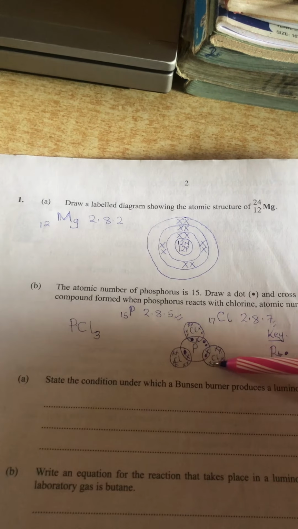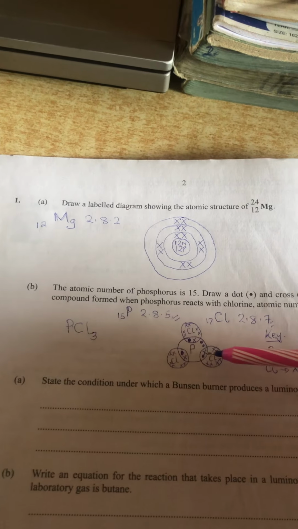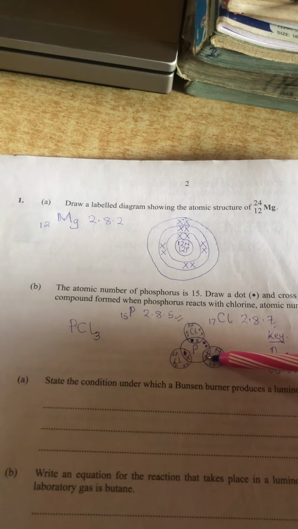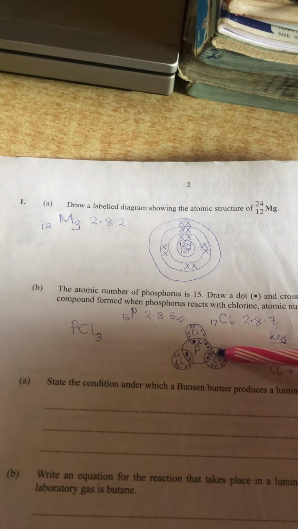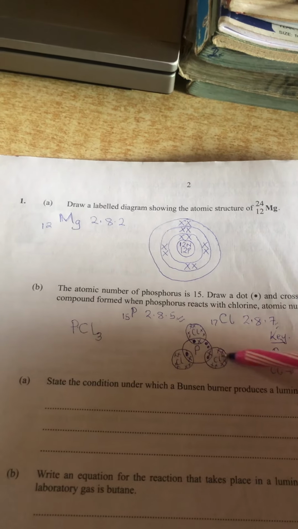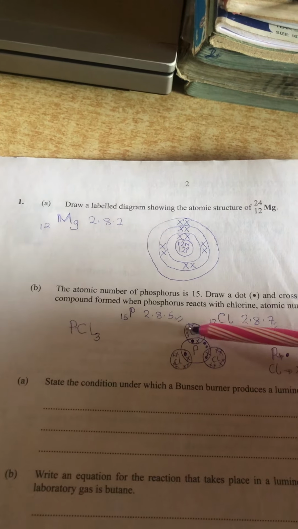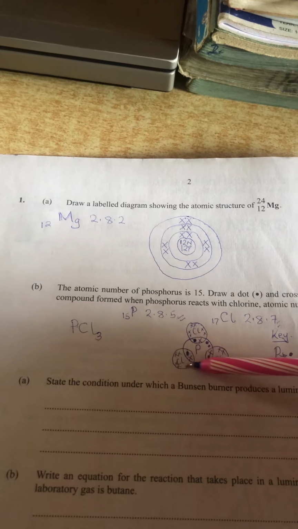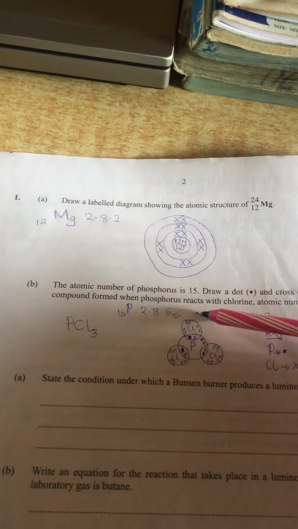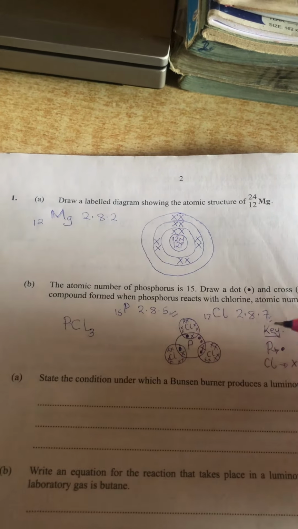So a total of 7. You can see we have 7 X's. And now when it combines with the one contributed by phosphorus, they become 8. And eventually our chlorine becomes stable. You do the same for the remaining 2 chlorine atoms, and your compound will be stable, as you can see.